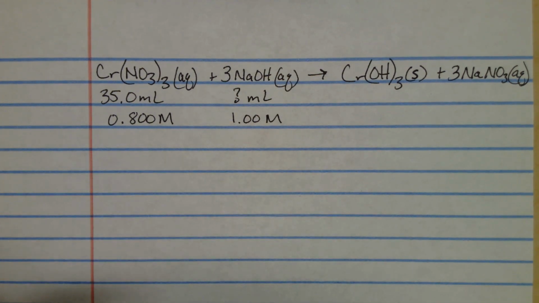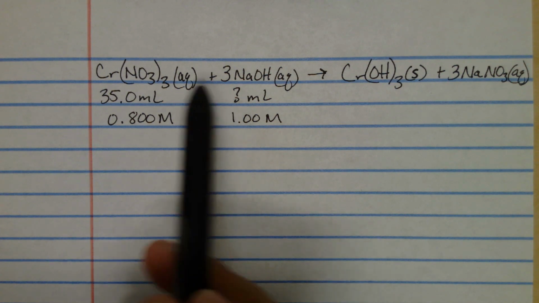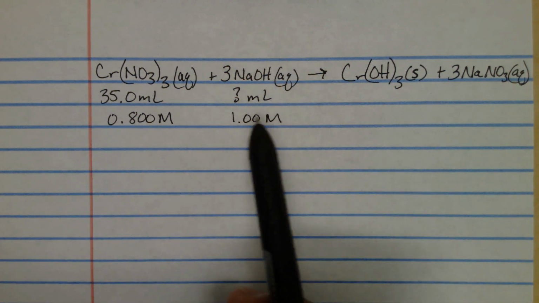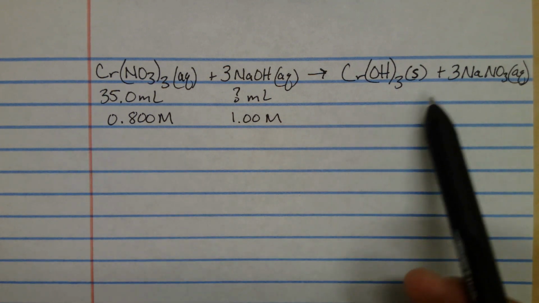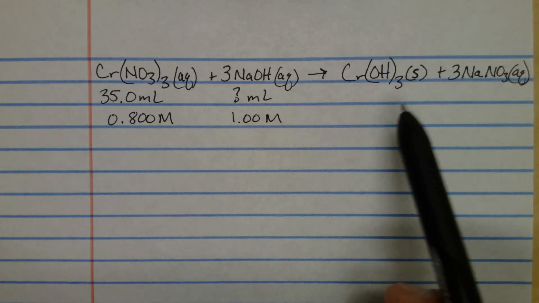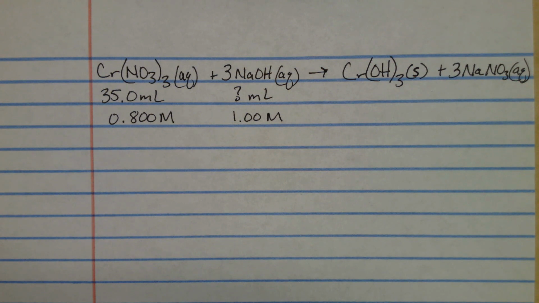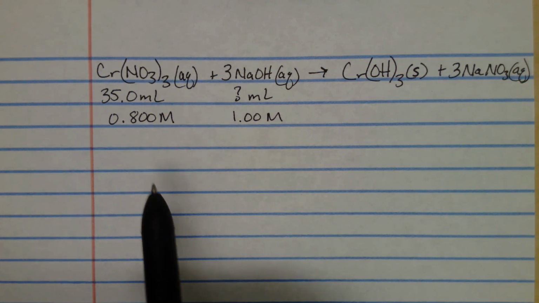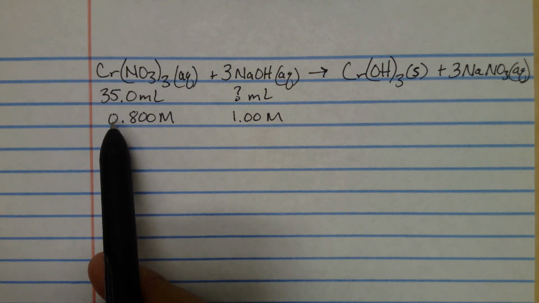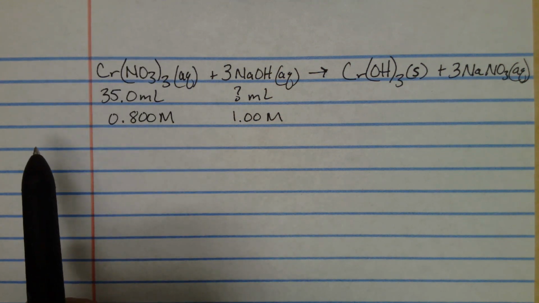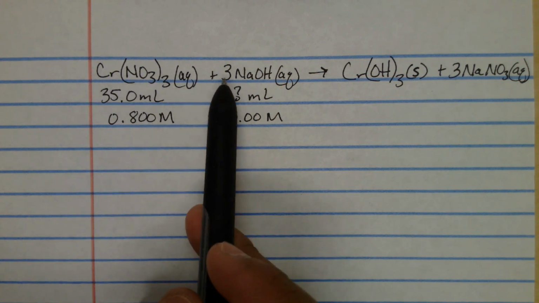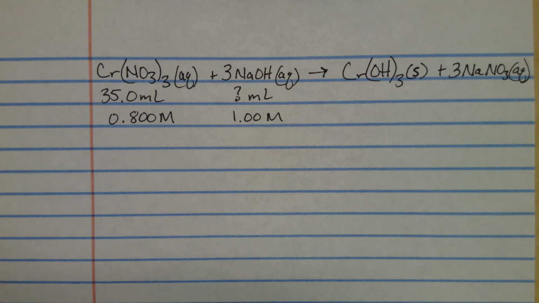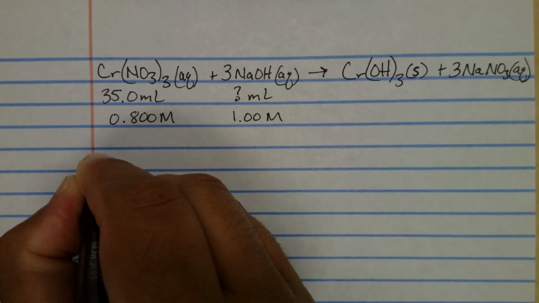So this is a stoichiometry problem where we're comparing the reactants. How much reactant do we need to react with another reactant? Notice we're not asking about the precipitate like we've done in our previous examples. We're just comparing reactants, but it's still stoichiometry. So what we want to do here is convert to the moles of the chromium nitrate and then use the stoichiometry, the mole-to-mole ratios, to convert to the sodium hydroxide. So we'll do that right here.